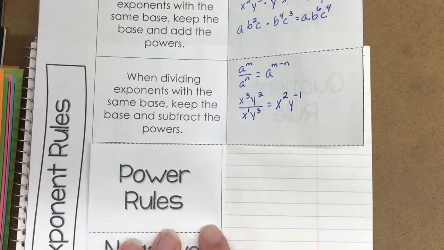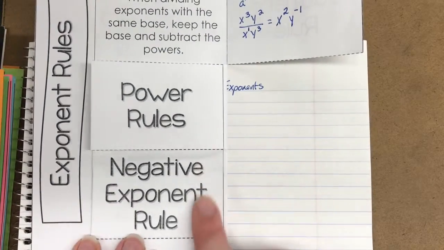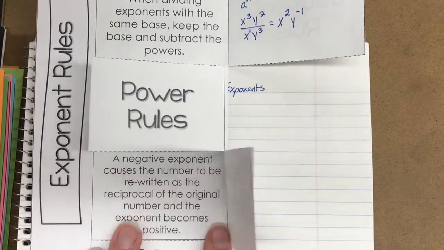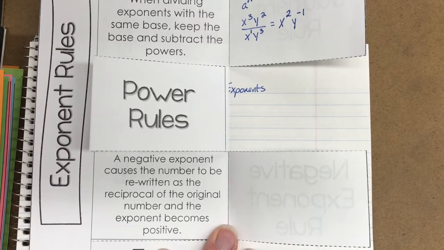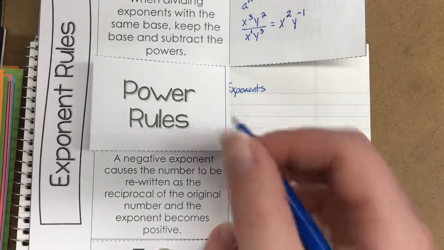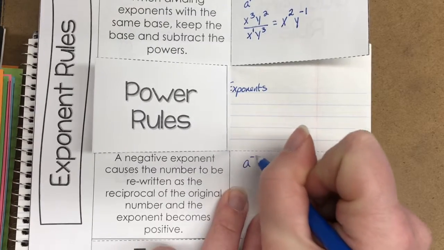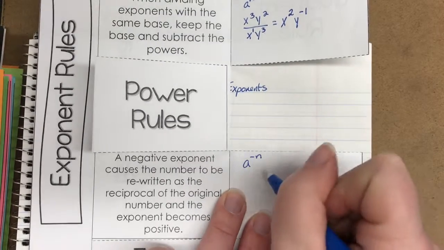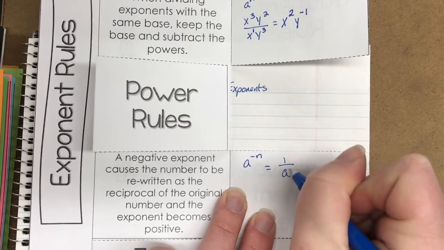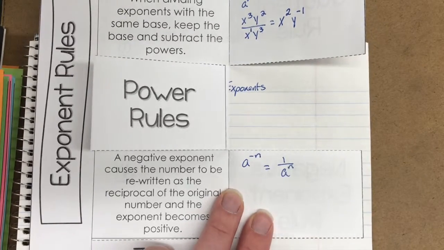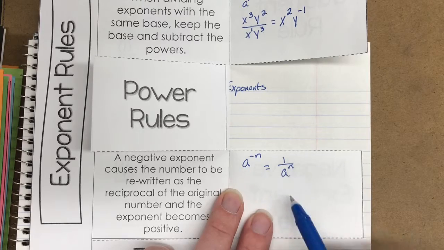So let's just go ahead and do negative exponents next. So the negative exponent rule tells us that a negative exponent causes the number to be rewritten as the reciprocal of the original number, and the exponent becomes positive. So basically, whenever I have a negative exponent, I just have to flip it over and make the exponent positive. So if it was a whole number, it would become a fraction.